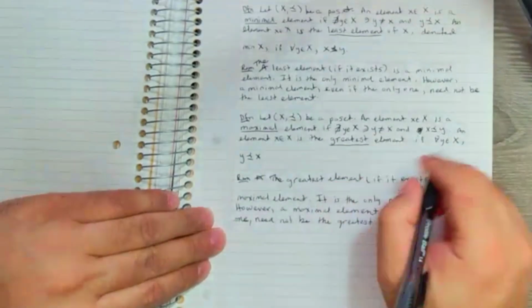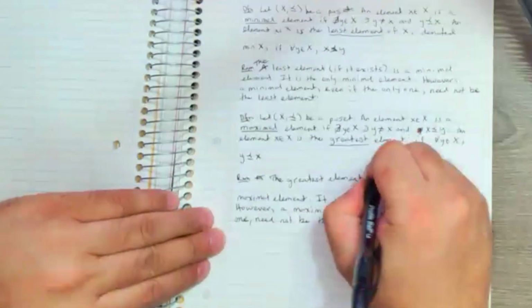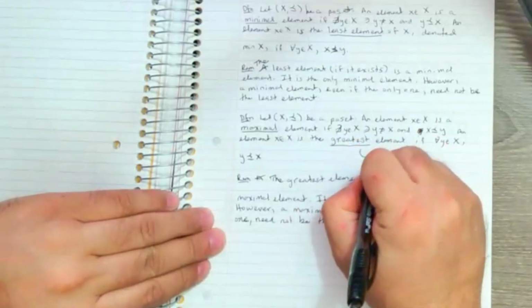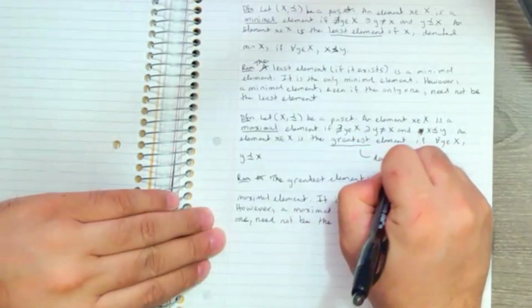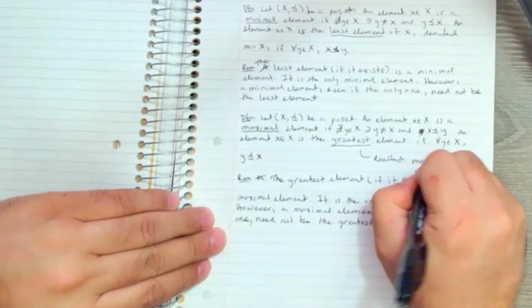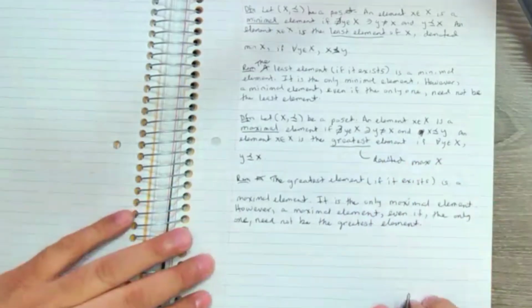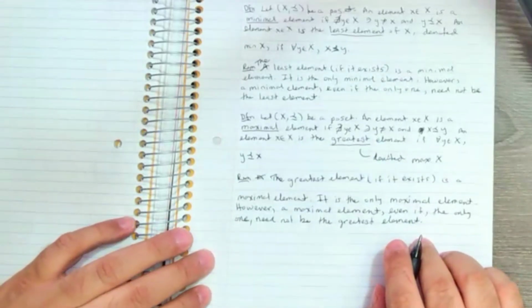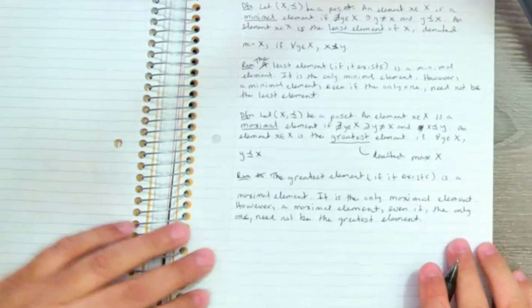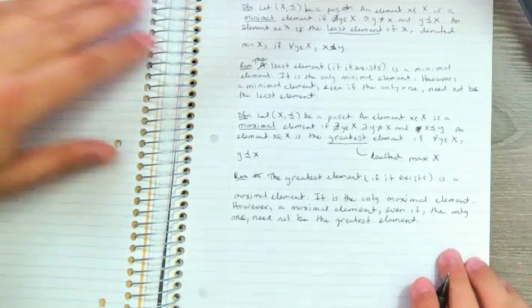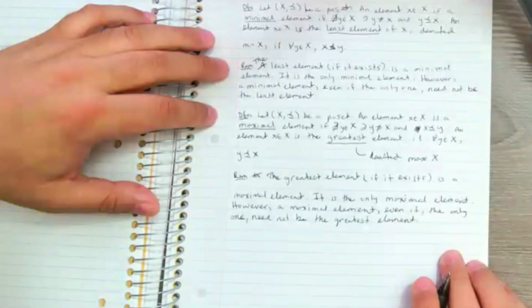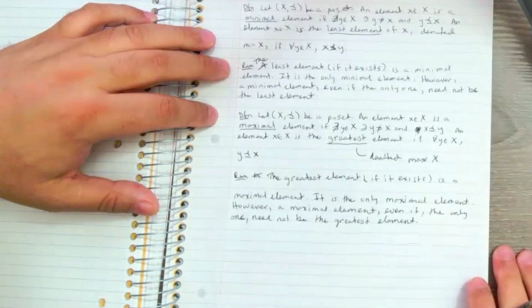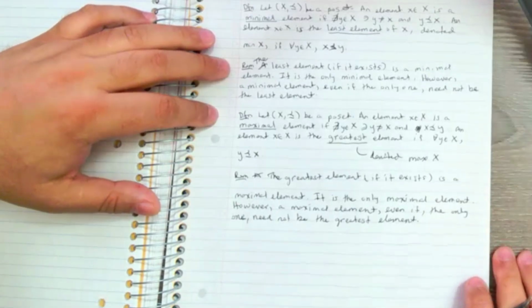And the greatest element of the set X is denoted max X. So very soon we will begin considering extrema or extreme values. And by extreme values, we mean the maximum or minimum element in a set.